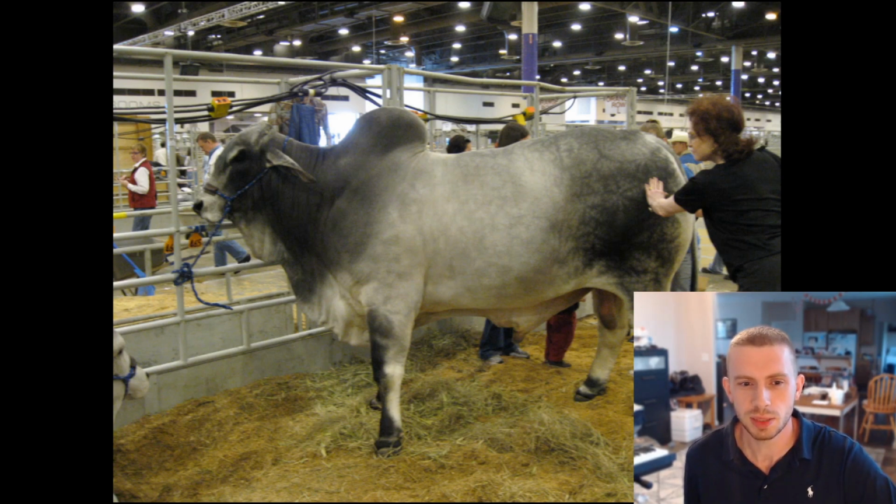So then that takes me to the Bos Taurus family, which is your classic domestic cattle breeds. That's probably what you think of when you think of the word cattle, the black and whites or the blacks, the beef and the dairy breeds.